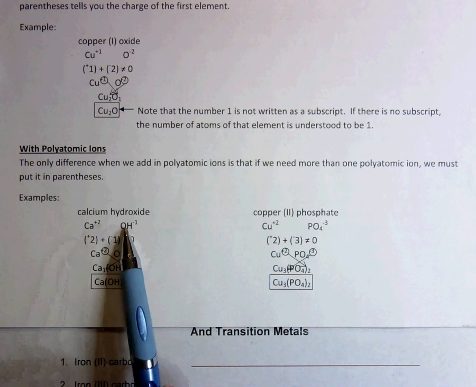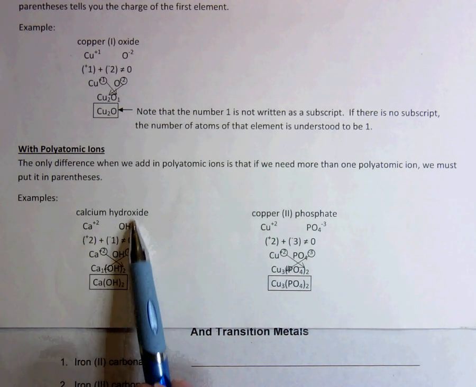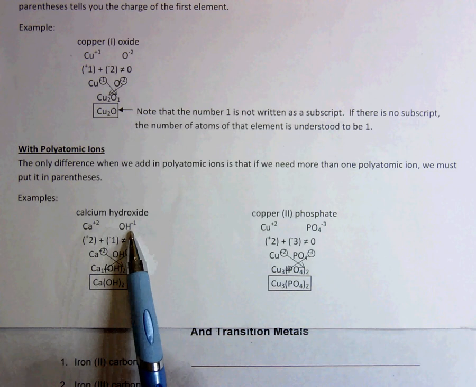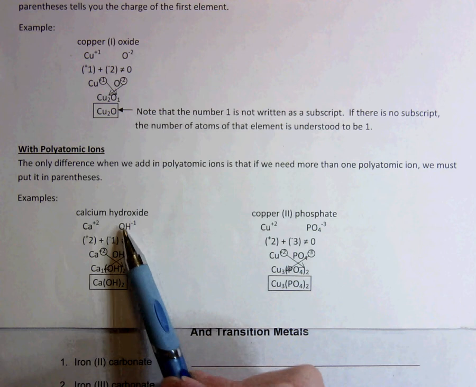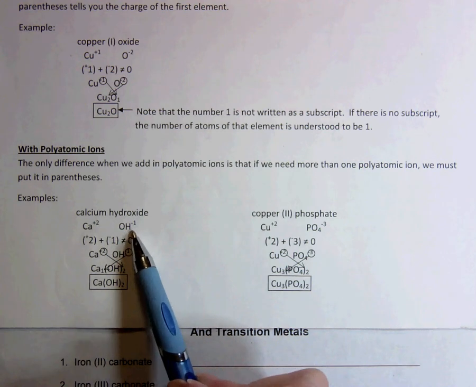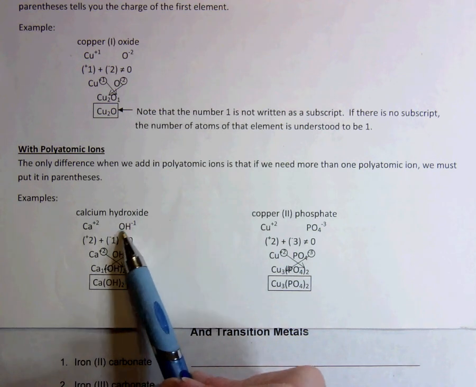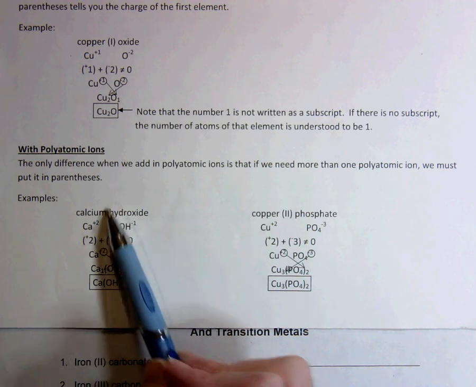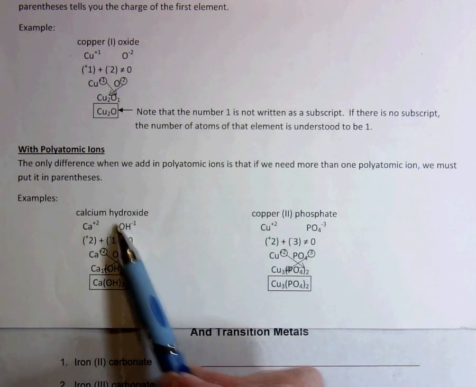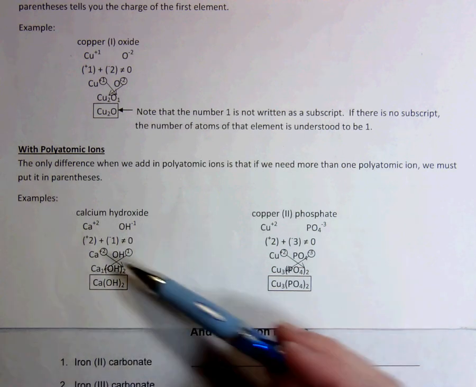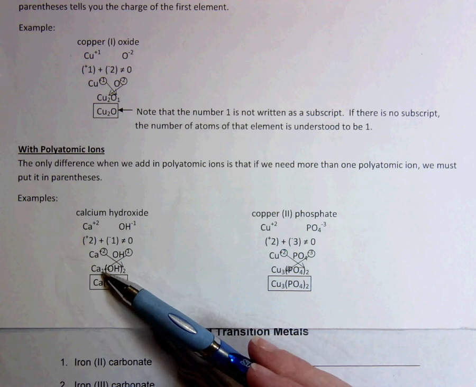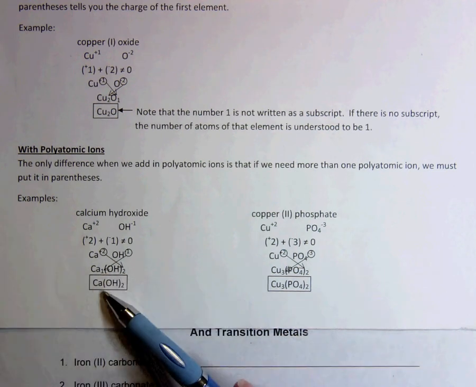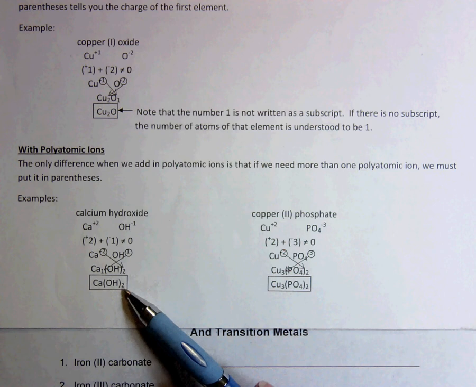Because they don't add up to 0, we do have to use the crisscross method. We don't write 1s, so we're just going to bring this 2 down for OH. When we do that, we need to make sure that we're saying we have 2 OHs, not just 2 H's. If I put the 2 after H with no parentheses, I'm saying I have 1 O and 2 H's, but that's not the case. I need to have 2 hydroxides because OH as a clump has a charge of -1. So I bring that 2 down, and I'm going to put OH in parentheses and write my 2. Remember, I don't actually write the 1 in the formula, so Ca(OH)2. We still read this as CaOH2.